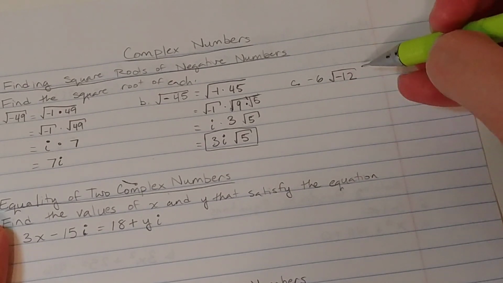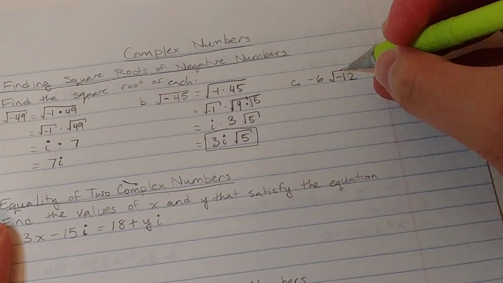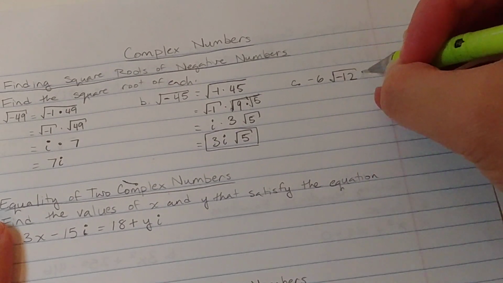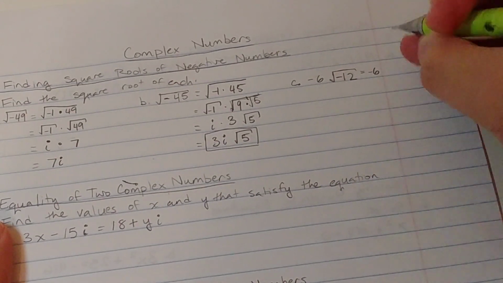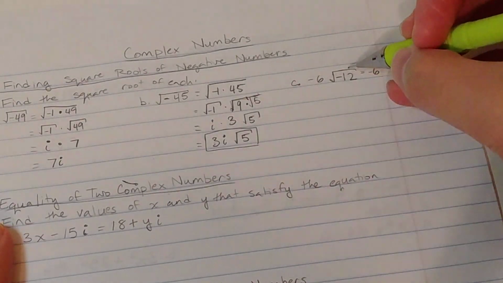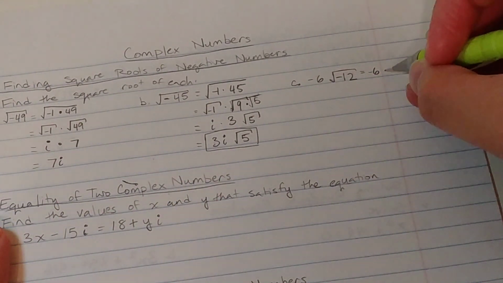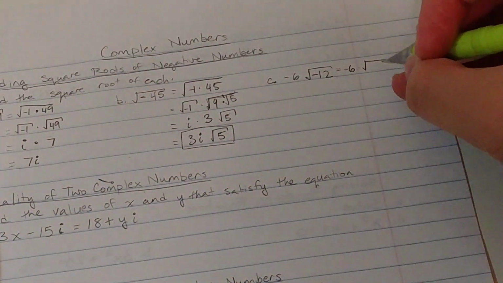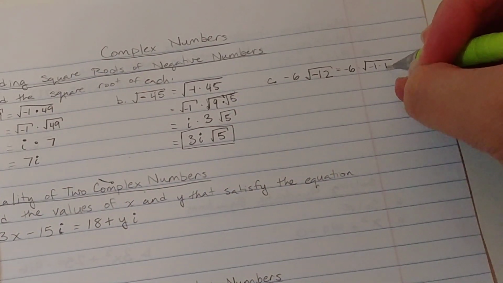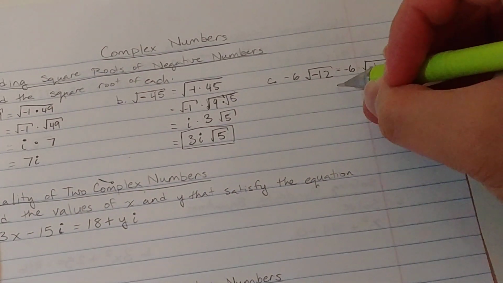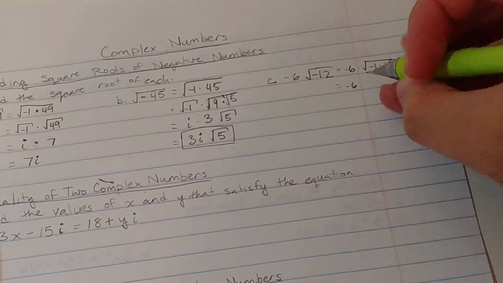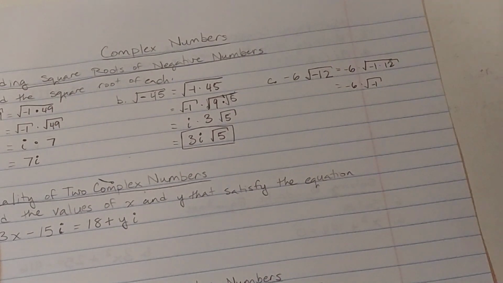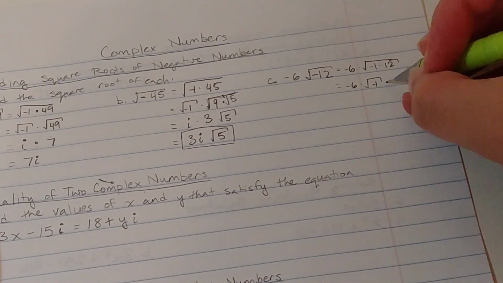Alright, on to the next. Here we have negative 6 times the square root of negative 12. So negative 6 is just negative 6. And the square root of negative 12, same thing. We're going to replace that with a negative 1 times 12. So we have negative 6 times the square root of negative 1. There's our i.